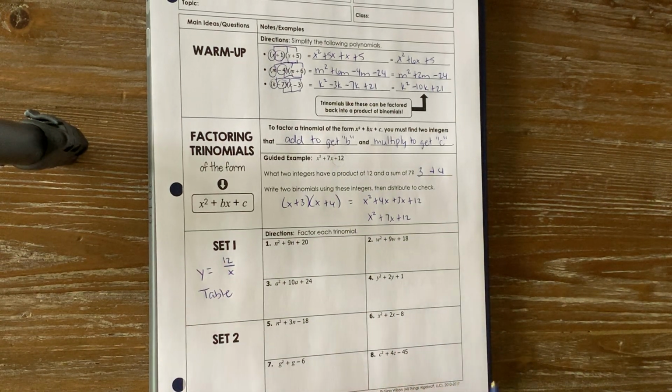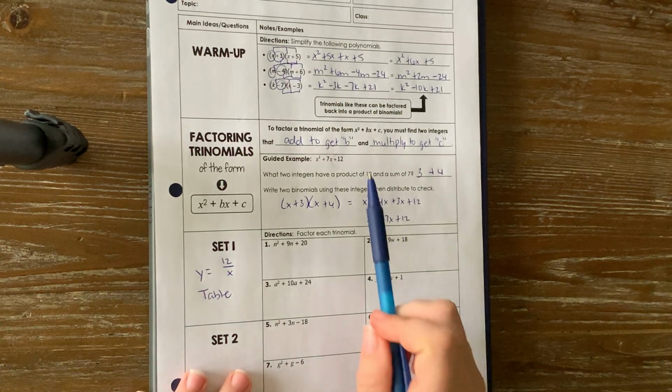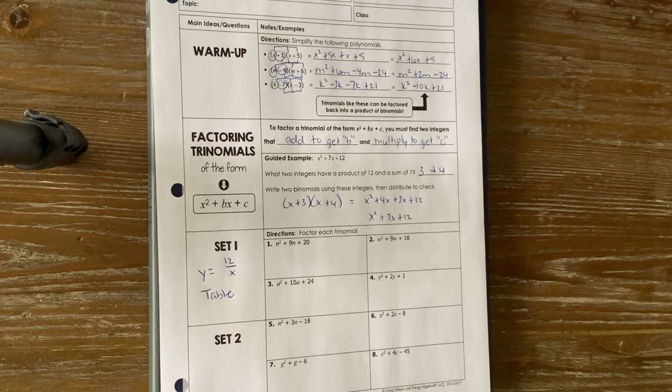Okay, so all you have to do is on that list, go through and find which of those numbers is going to add together to get the middle number. Okay, now this is just a trick to help you if you struggle with multiplication facts.